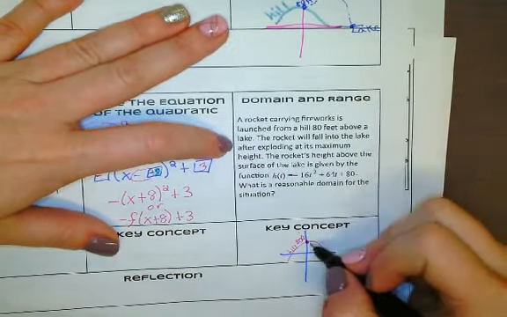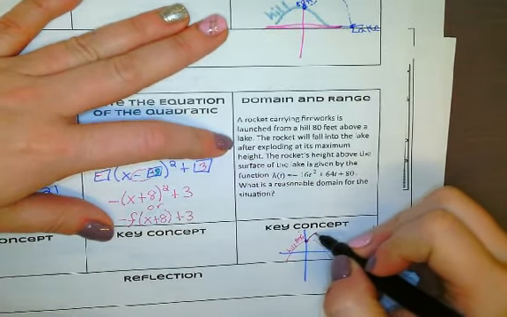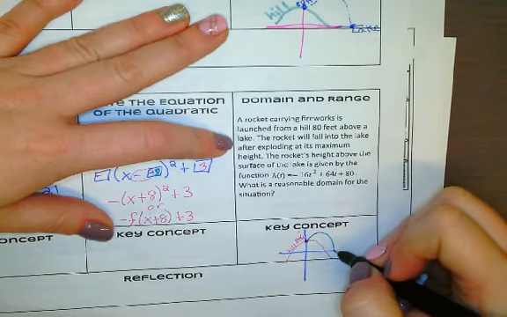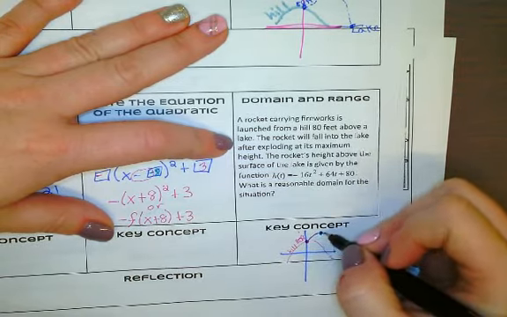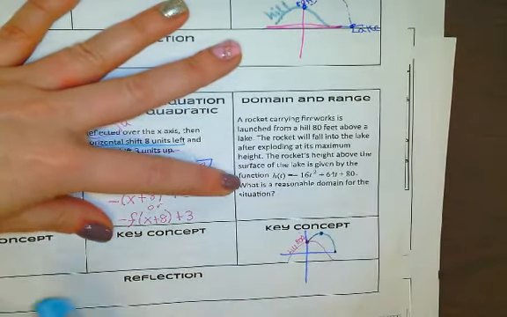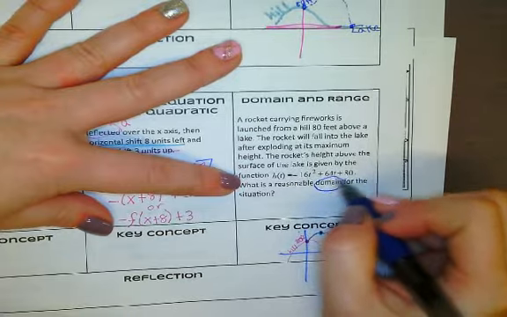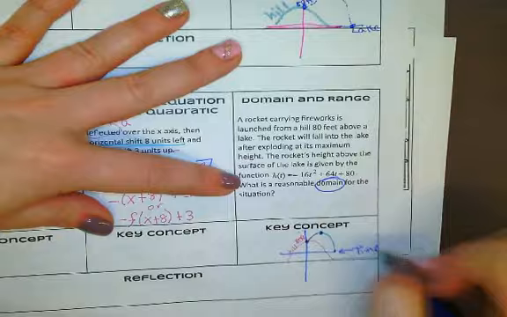And the rocket is launched, meaning it's going to go up. Let's do this in a different color. And then it's going to fall into the lake, and it explodes at its maximum height. So whatever this is, that's our maximum height. And then here is the lake. The question is asking for domain, so that means it wants the time that it took.